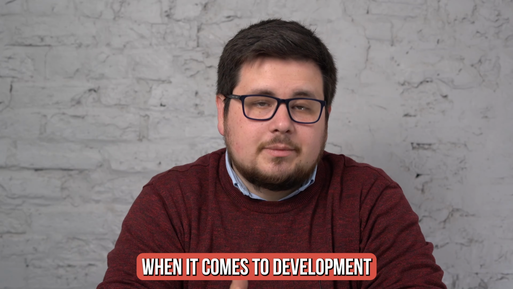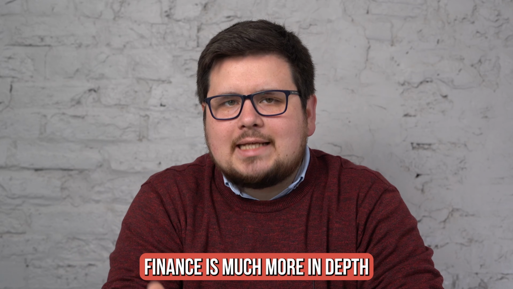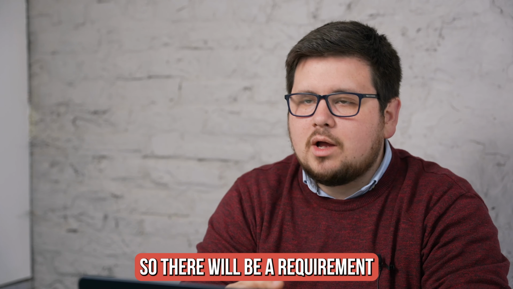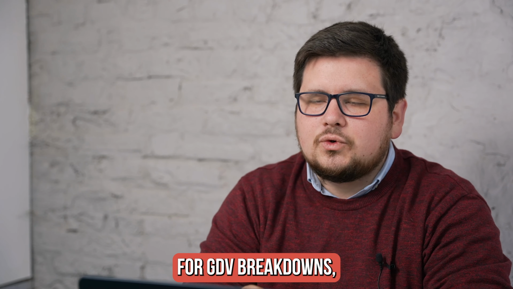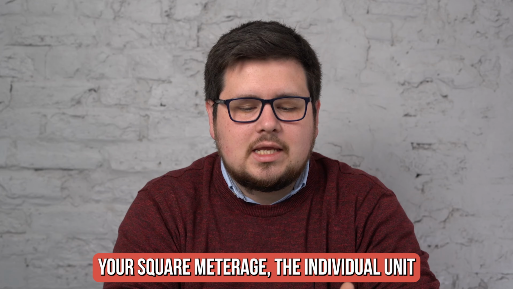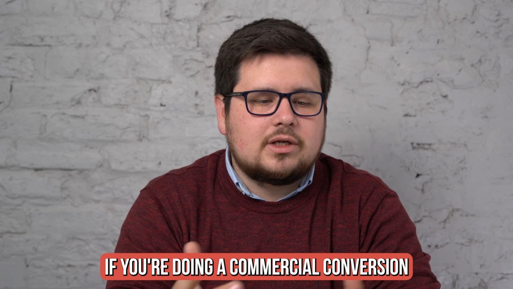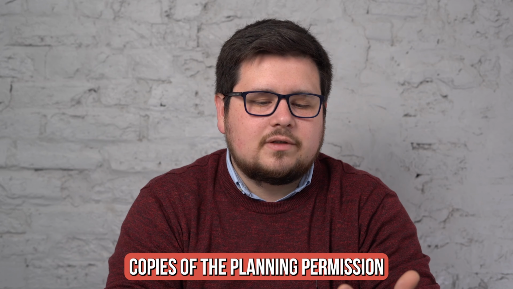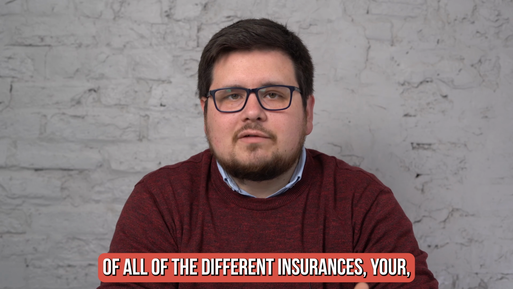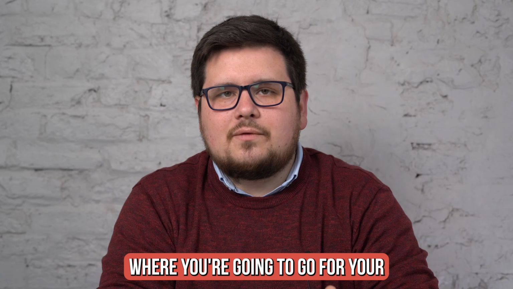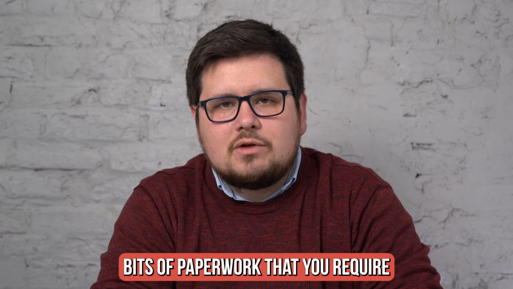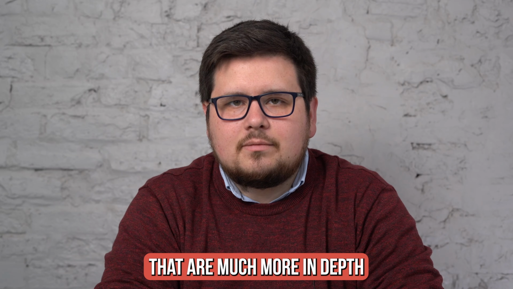The application process when it comes to development finance is much more in-depth than a bridging loan, for example. So there will be a requirement for an application form, there'll be a requirement for GDV breakdowns, including your square foot, your square meterage, the individual unit breakdown in terms of cost if you're doing a commercial conversion or a new build, copies of the planning permission, copy of the pre-commencements being ticked off, copies of all of your different insurances, where you're going to go for your new build warranties come the end of it. There's all of these different bits of paperwork that you require that are much more in-depth than you would expect from a bridging loan.